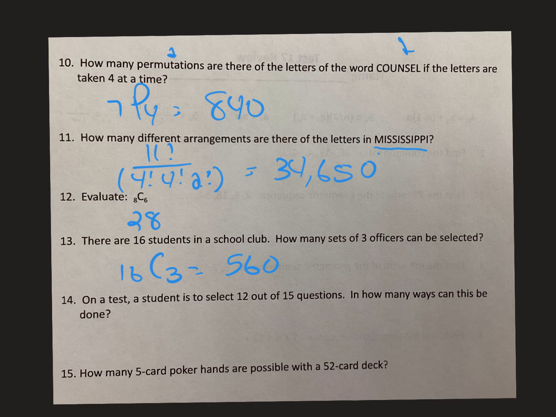Number 14 on a test. It's 12 out of 15 questions. How many ways can this be done? The question becomes, does it matter which order he picks them in? Nope, just that he picks 12 of them. The order does not matter. So 15C12. Punch it in. Getting 455 different ways to take that test.